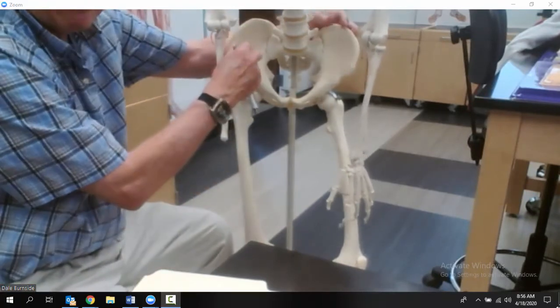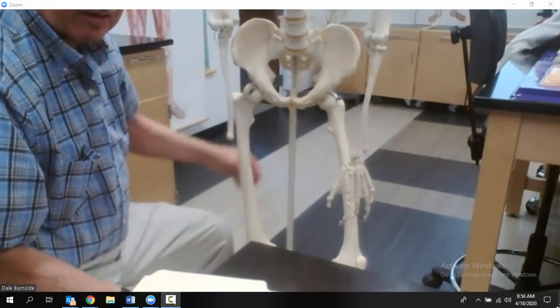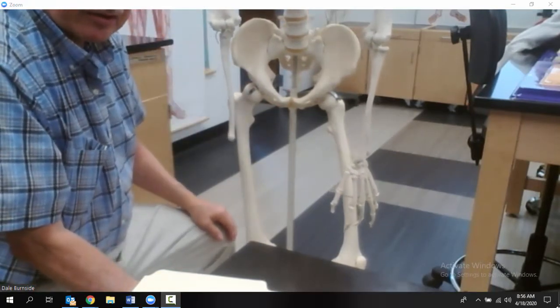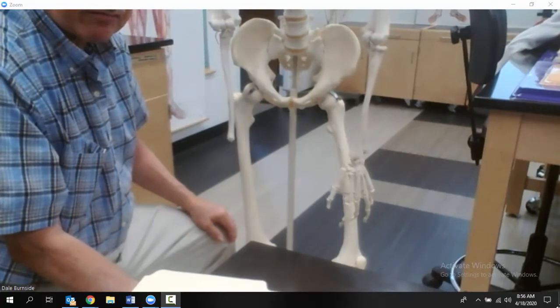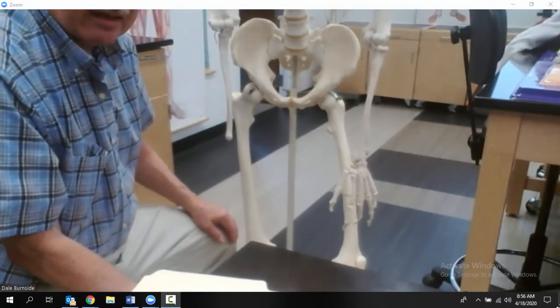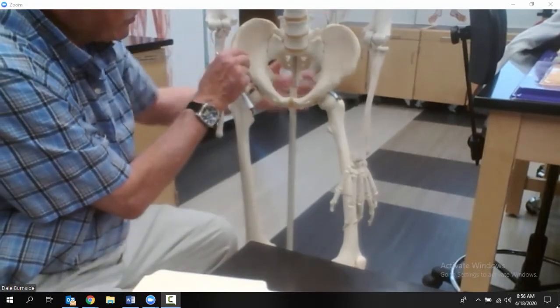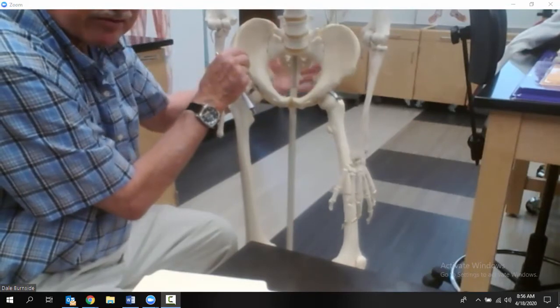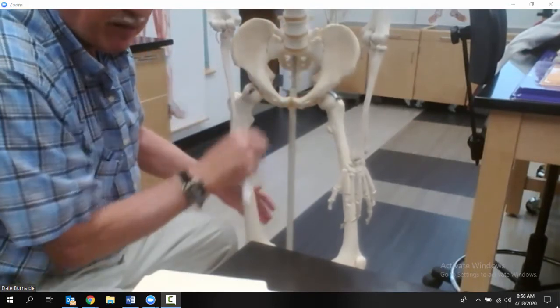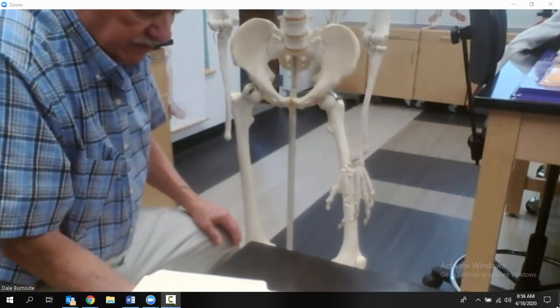Here's the pelvic girdle right here. Okay, it's large. The Orientals call it the dantian. It's the source of your body strength, comes out of your dantian. I used to play baseball, and this is where the power comes from, your legs transferred through this. You don't get power when you bat a ball from your arms.